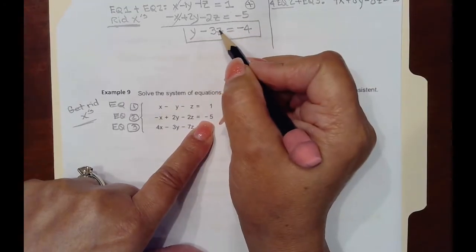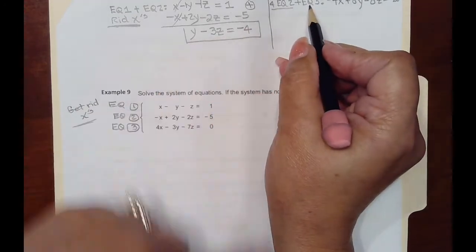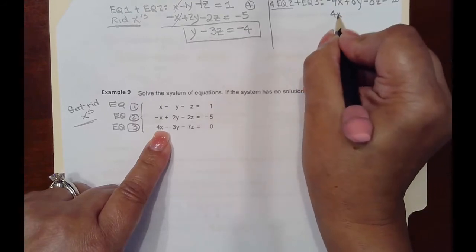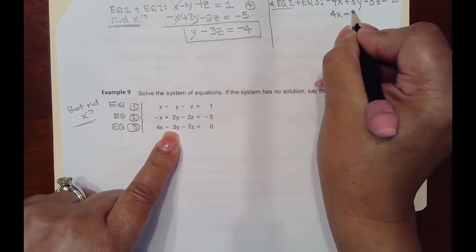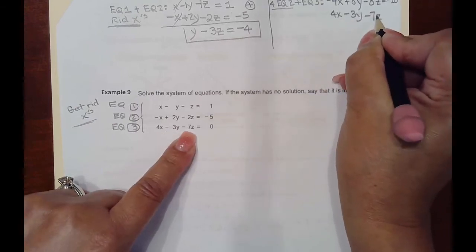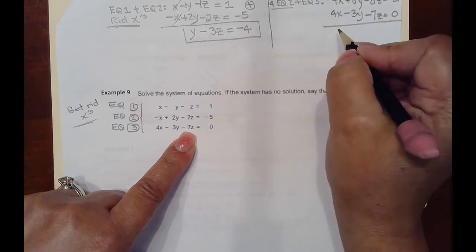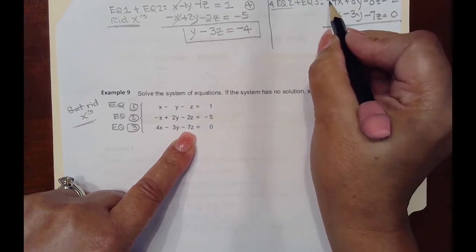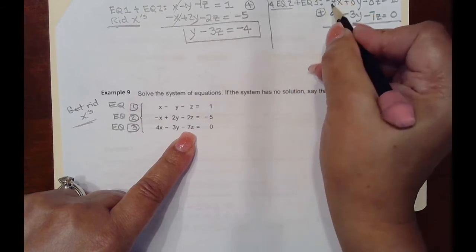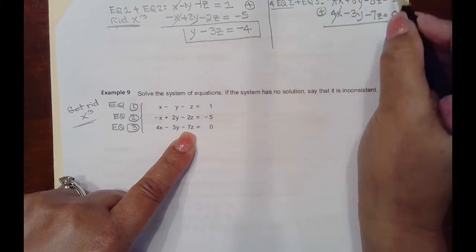Okay, then I'm going to add equation 3 without any change. My plan is not to do anything to it, just add equation 3. So let me pop that right underneath here. It's positive 4x minus 3y minus 7z, and that's equal to 0. Okay, now that I have the x column bearing opposite signed coefficients, I can now add them together because now they're ready to cancel. I'm adding each of these columns.